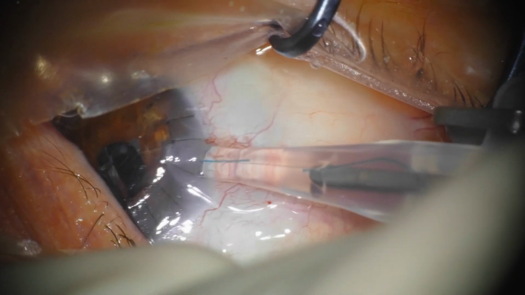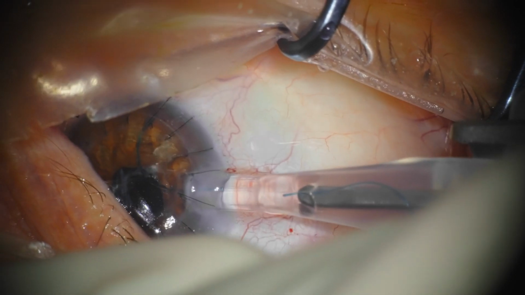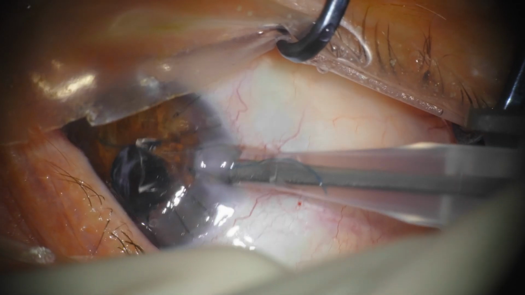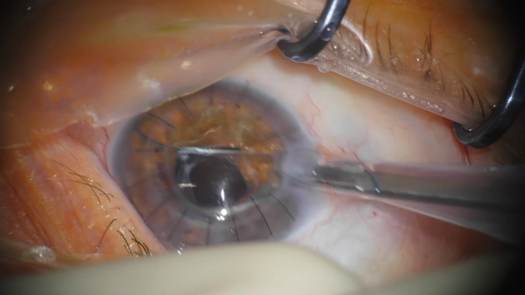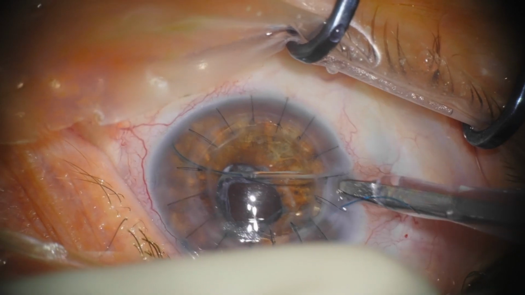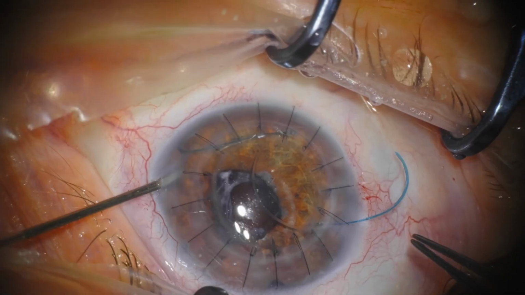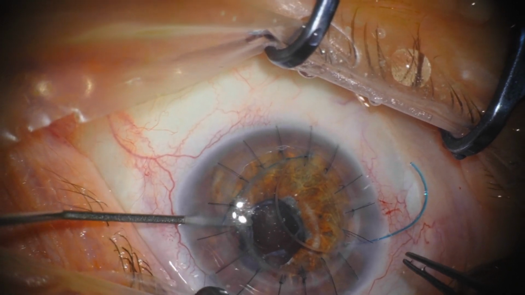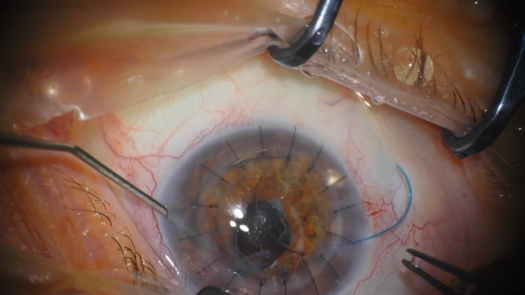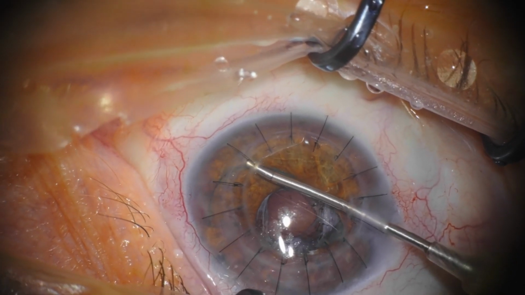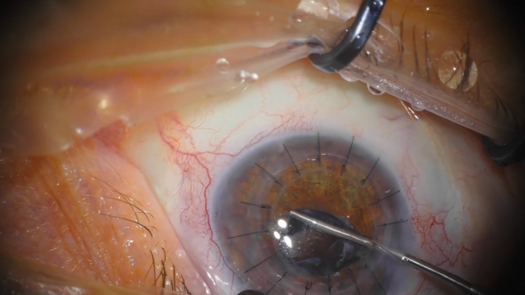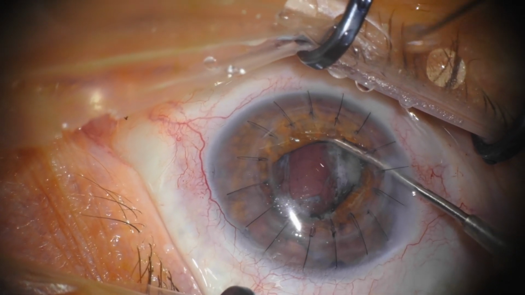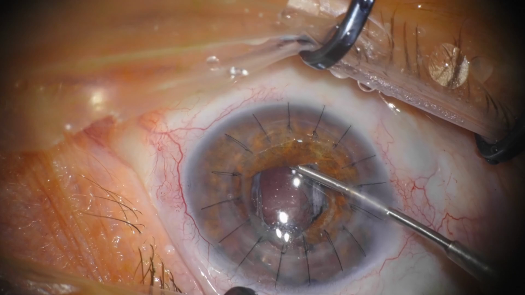So we're looking for a place to create our 2.4 millimeter incision, and we inadvertently cut one of the sutures from the PK. And this is safe because this surgery has been done at least 3 months ago, I believe, and one loose suture or one cut suture will not make a difference. So we can always replace it if we feel the need to.